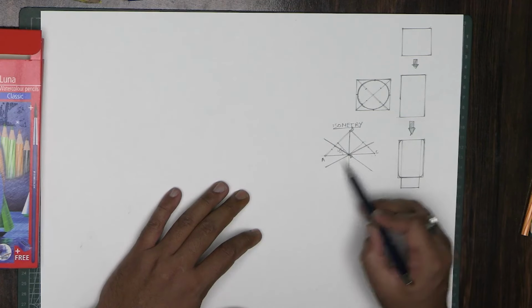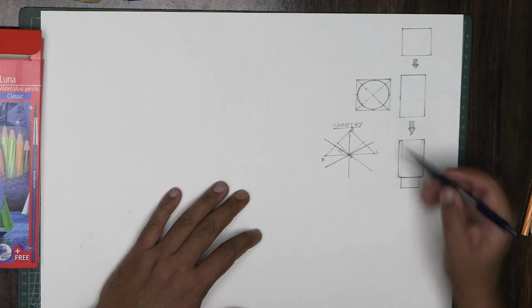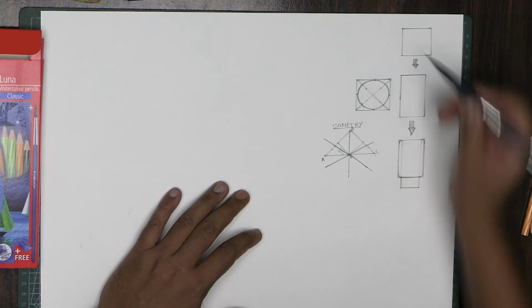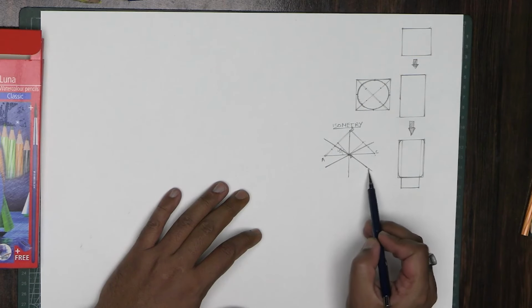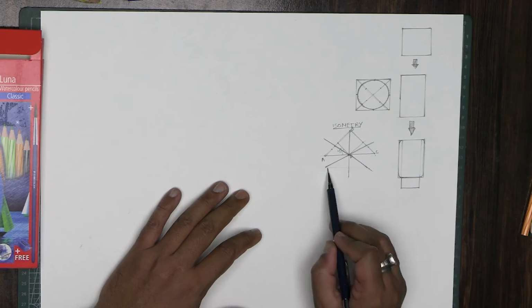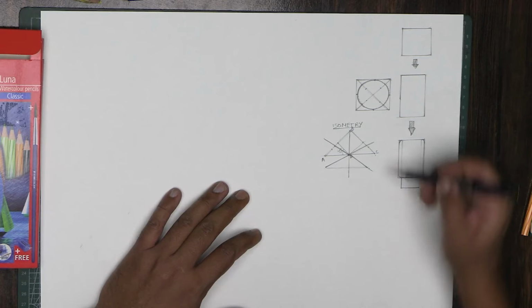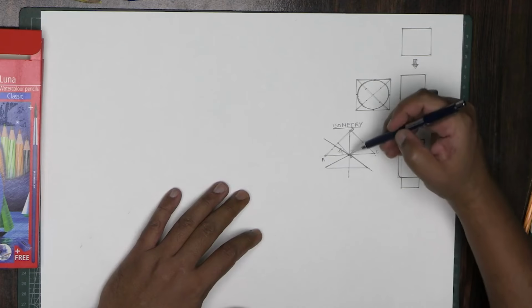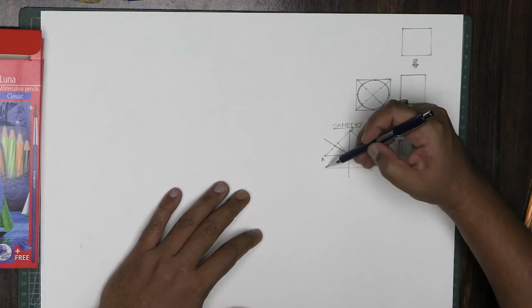Now what you should do is see this line, take the same distance here, see the length over here and see the length over here. They should be exactly opposite to each other, and that is how you should be taking the same length. Now look at the line over here and make a parallel line over here.